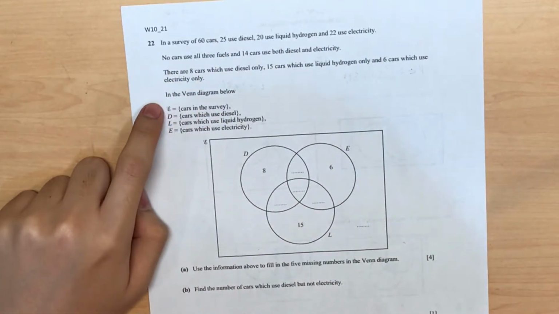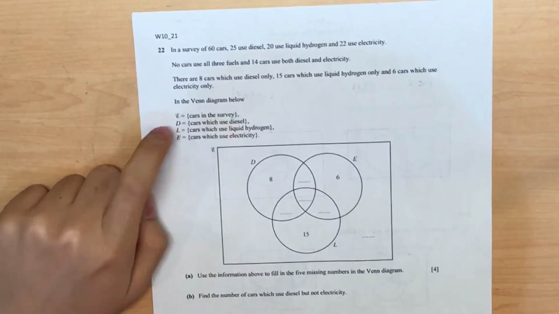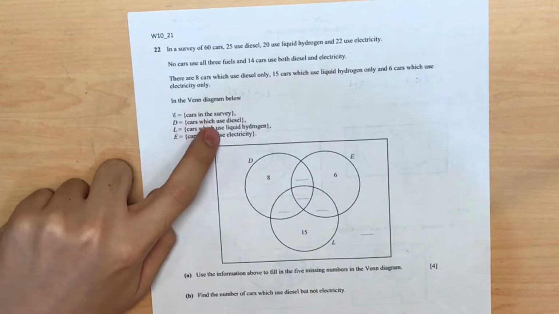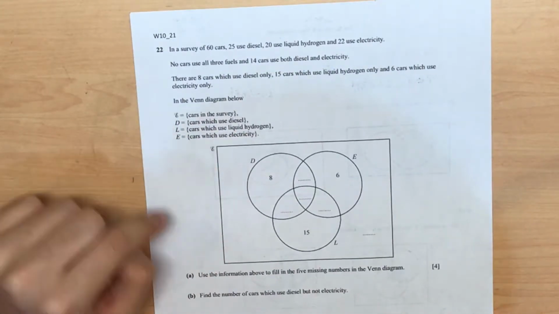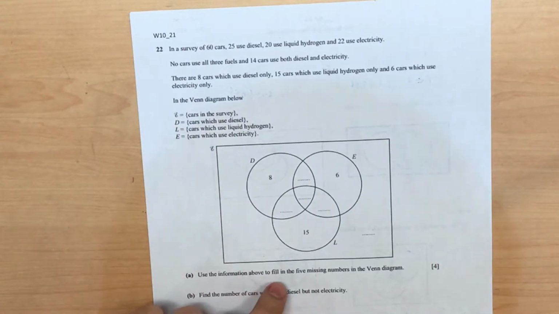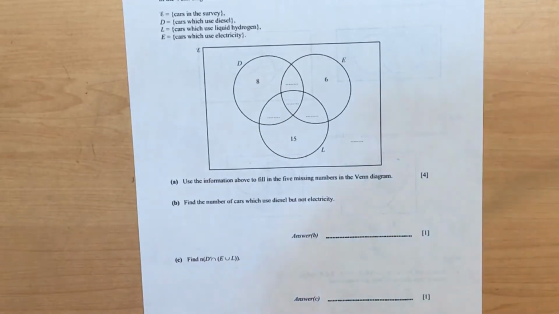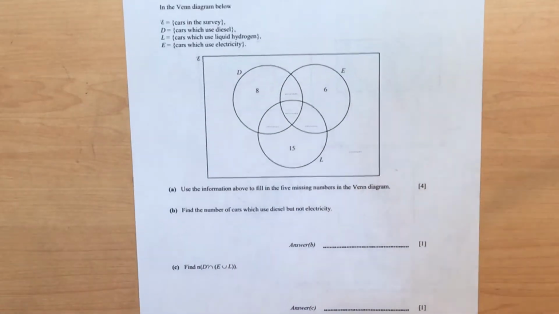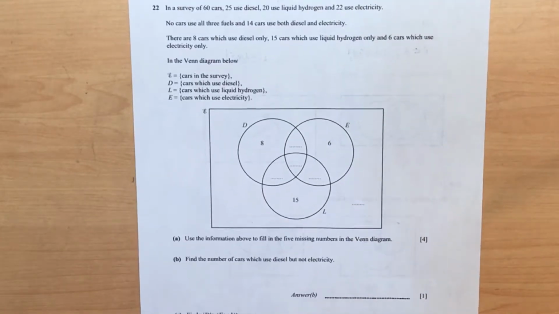In the Venn diagram below, the universal set is the cars in the survey. D means the cars which use diesel, L means liquid hydrogen, E means electricity. Part A. Use the information above to fill in the 5 missing numbers in the Venn diagram. I hope you can see this is a 4 marks question, so it carries high marks.